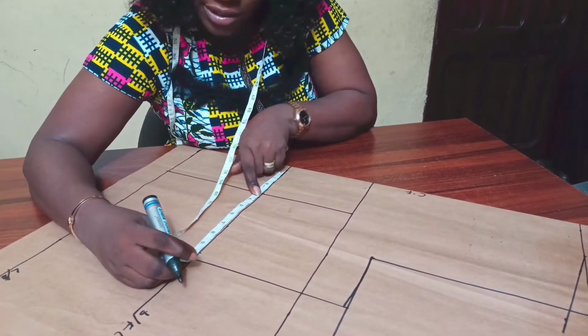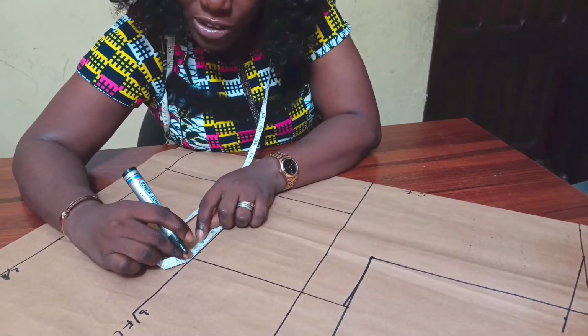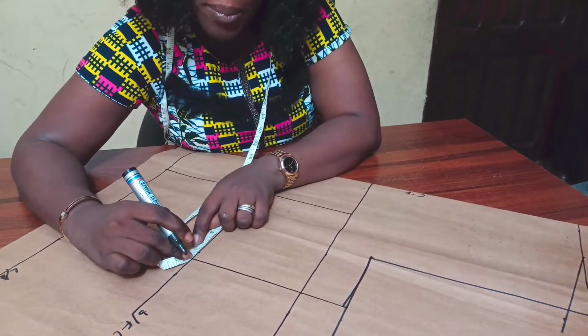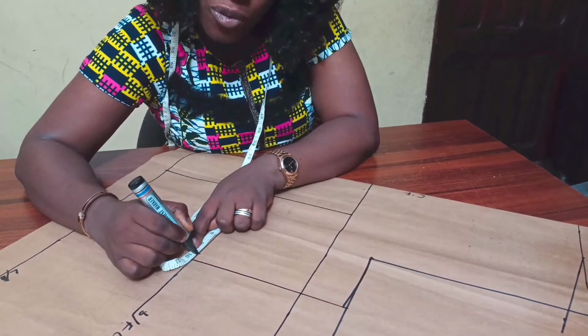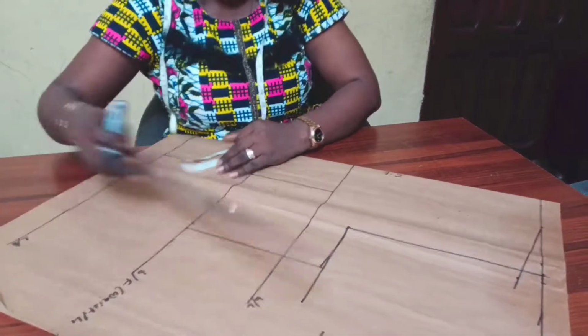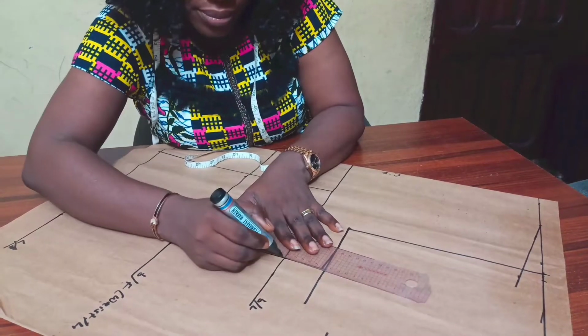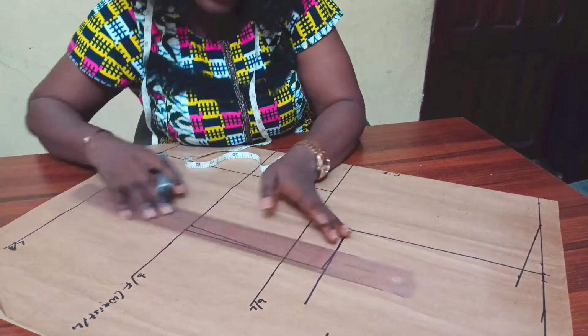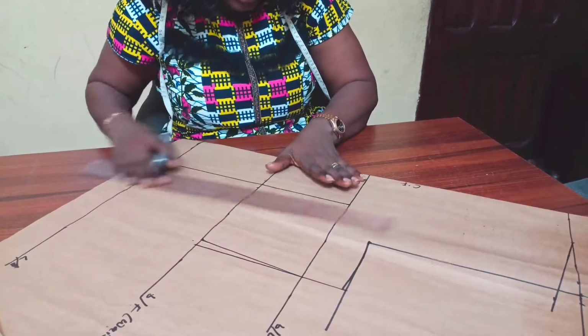If I do this, I can see that my waist circumference, which is supposed to be 9.7, is actually 9.6. So I'll move it to where it's meant to be. That's 9.7. Then I'll mark it out this way. And then I'll do this.